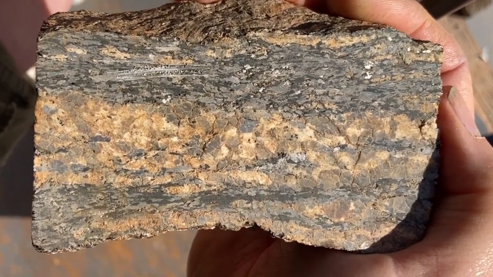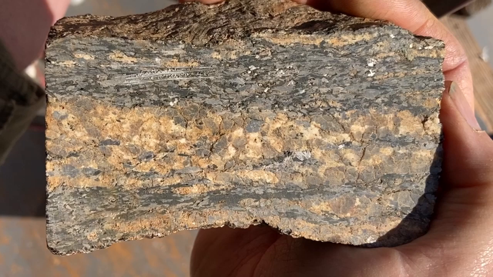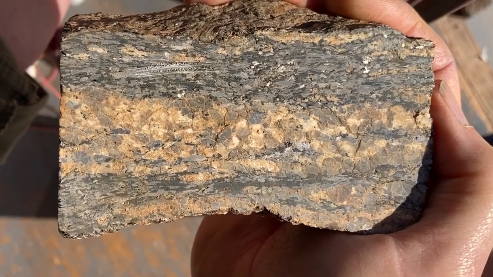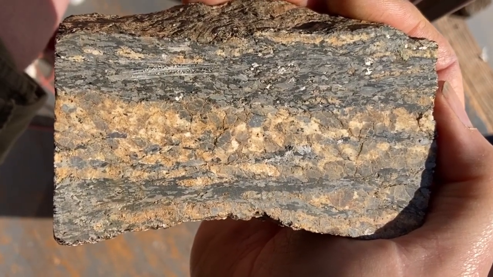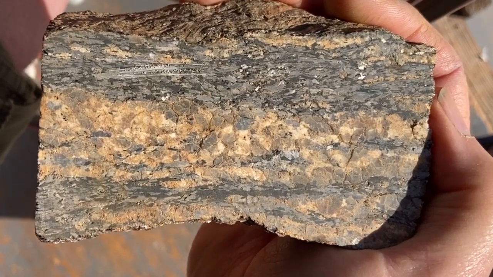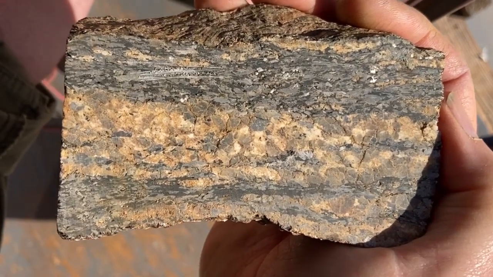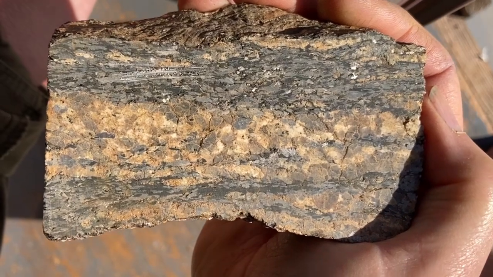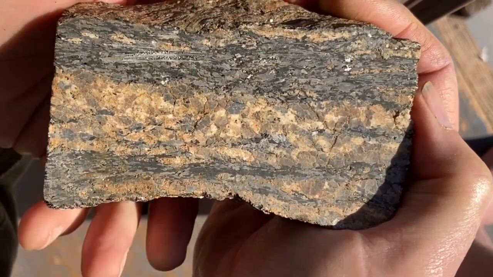So what are the possibilities? What do you think? Well, there's only one possibility that I can think of, and that is biotite gneiss. Biotite gneiss, a metamorphic rock that has a lot of biotite in it. And that's what this is.